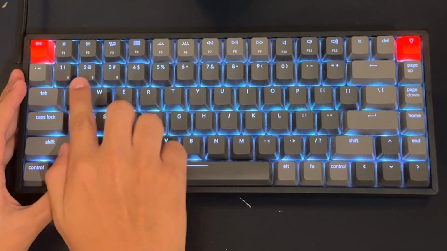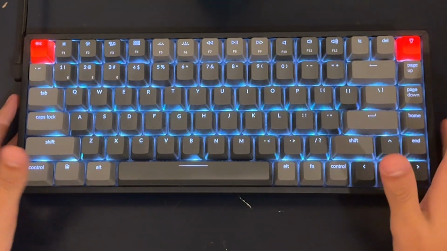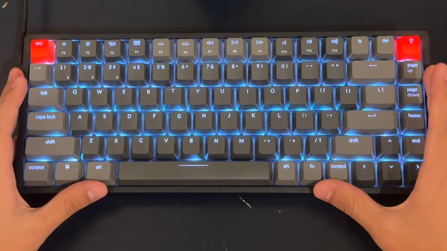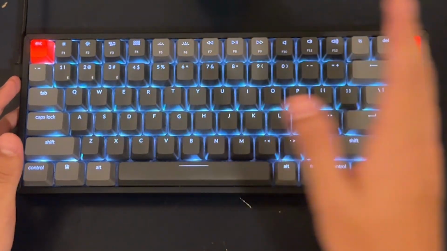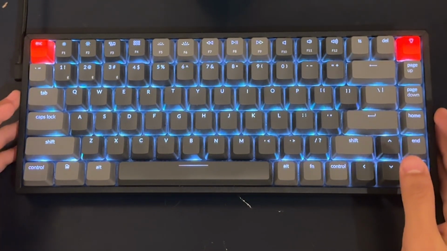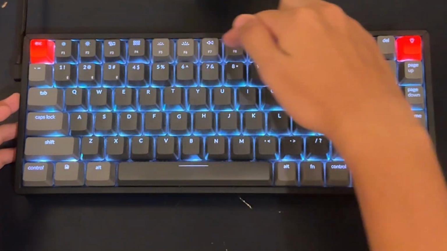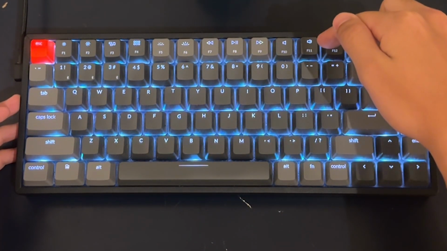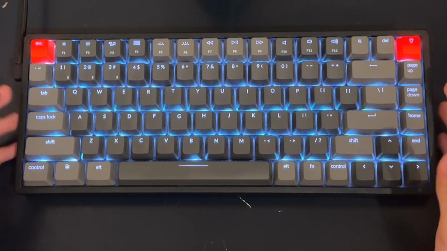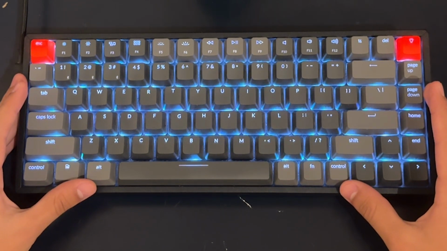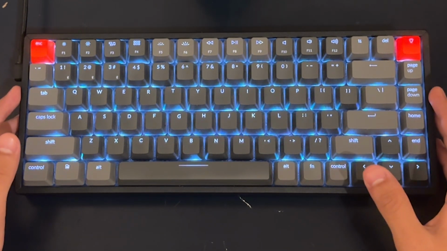Up top we have the number keys, which thankfully are placed in order. Again, similar to the letter keys, you just press it and the number shows up on screen. We'll get to that later. Up above that we have the function keys. These perform different functions depending on the program that is currently being used.